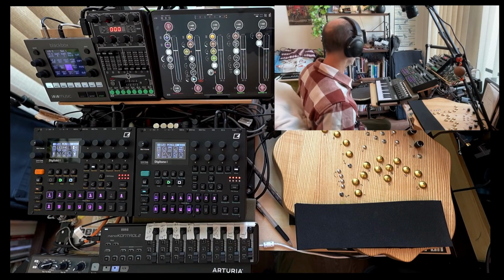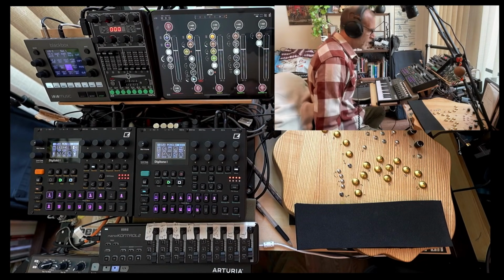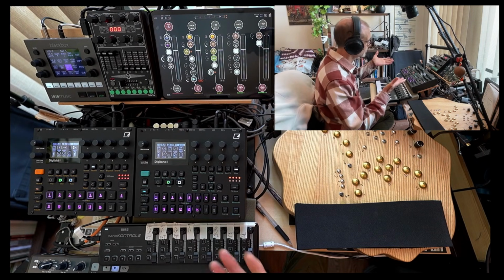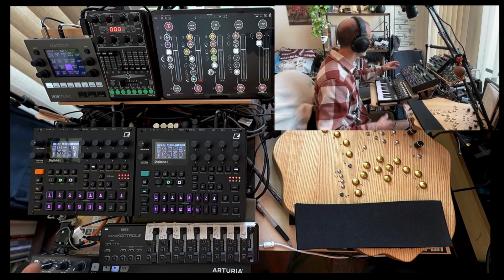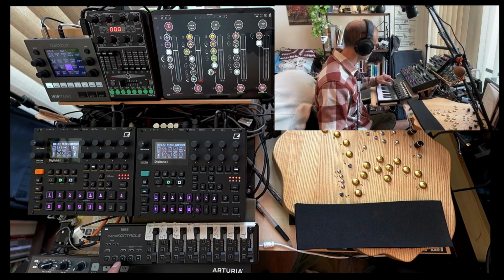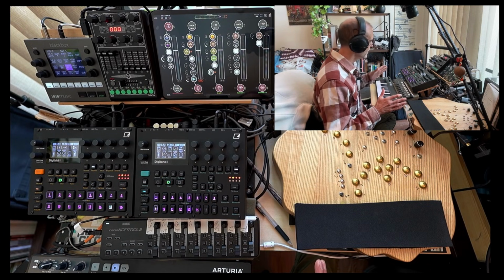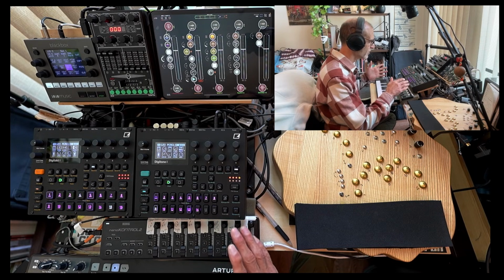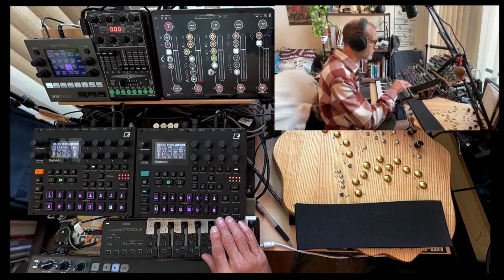Essentially, this is my live rig here. I start the sets by coming up with an idea at first, coming up with a pattern, and let's go over here and we'll just hit play. This is pretty much the full-blown pattern with everything playing. I'll add a couple more elements.